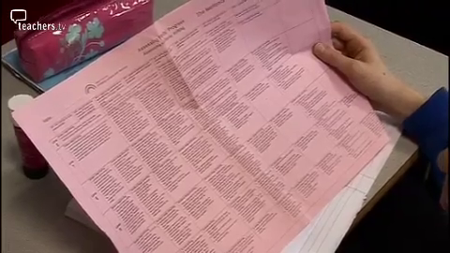APP helps English and maths because it gives them a grid which gives them a very clear indication of how each skill is being developed. So it gives teachers and pupils a much clearer idea of what the next steps will be.